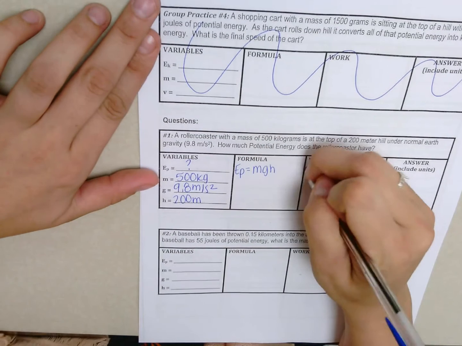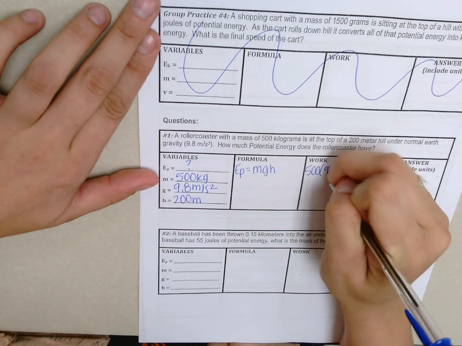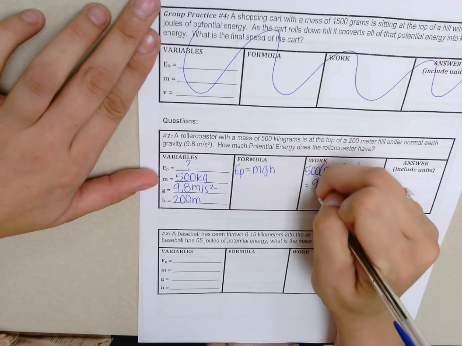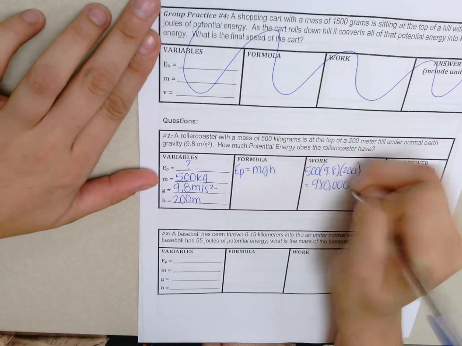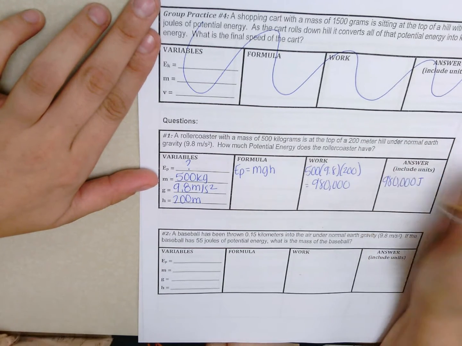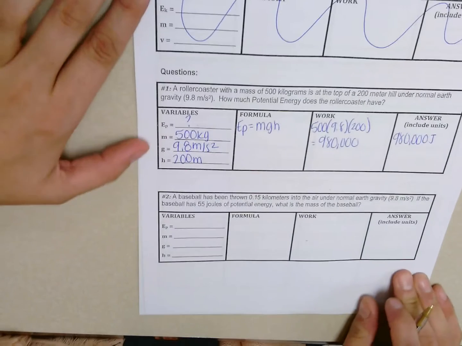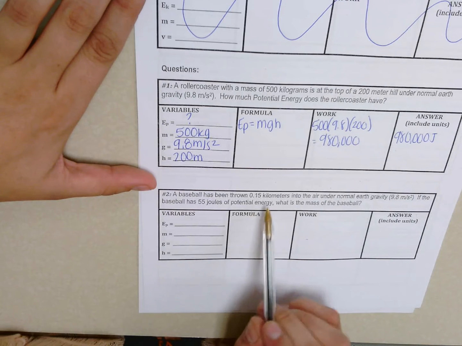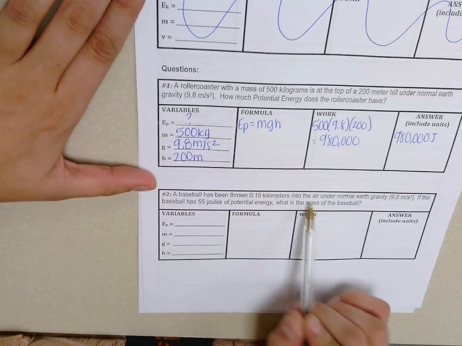All we have to do is multiply those numbers, 500 times 9.8 times 200, and that gives us 980,000. What units are we going to have? Joules. Nice job.